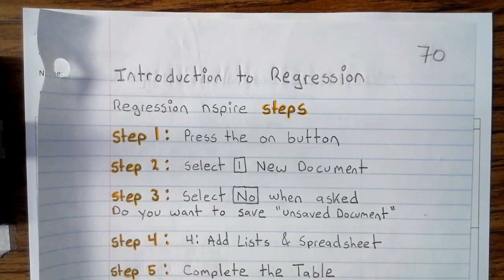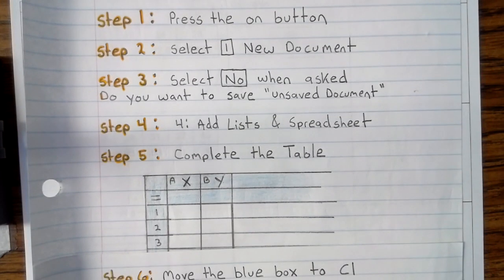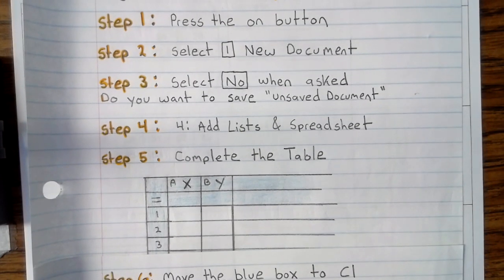Regression inspire steps. Step 1, press the on button. Step 2, select 1 new document. Step 3, select no when asked, do you want to save unsaved document? Step 4, press 4, add list in spreadsheet. Step 5, complete the table.